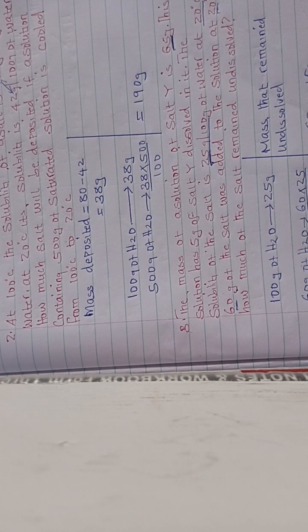So this is the mass of the salt that remained undissolved.